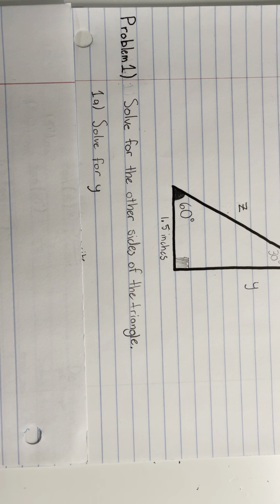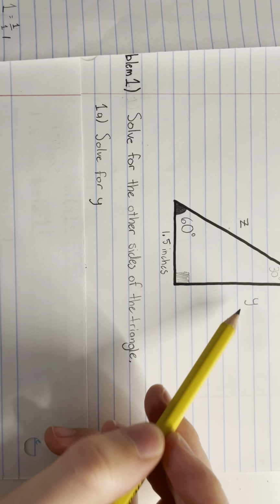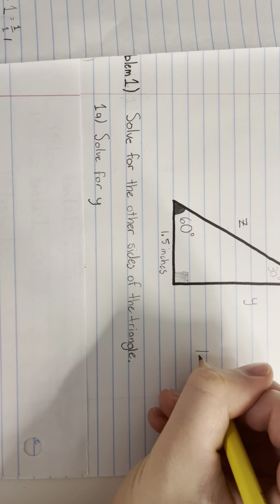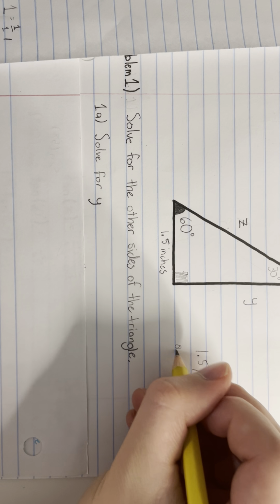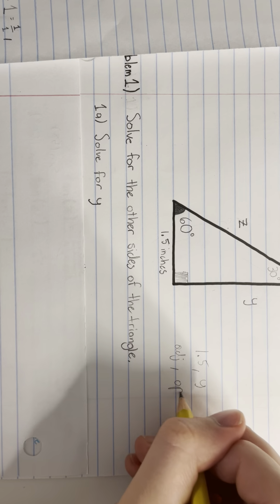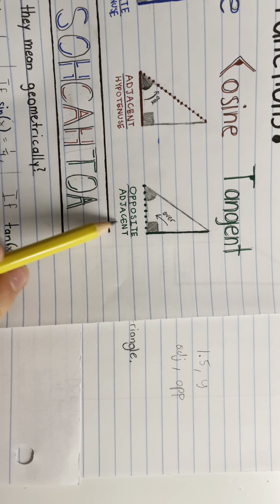Earlier I said that you need the correct trig function, and the correct trig function is really easy to figure out. You just need to know what sides you're using. So you know one side and you want to find the other, and since we're dealing with 1.5 and y, or the adjacent side and the opposite side, that is the tangent function.